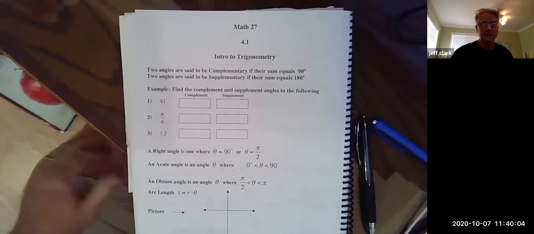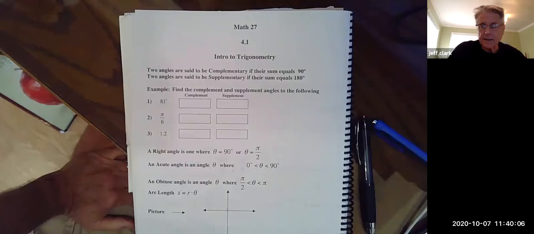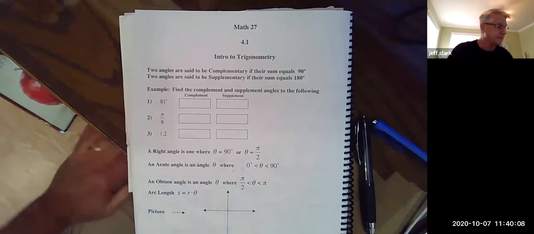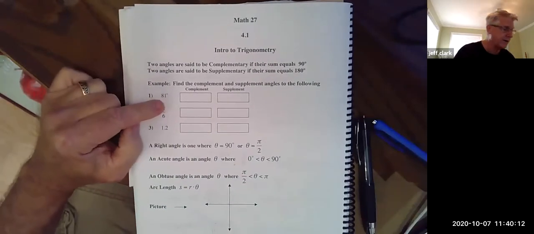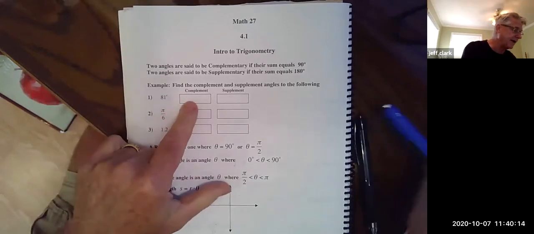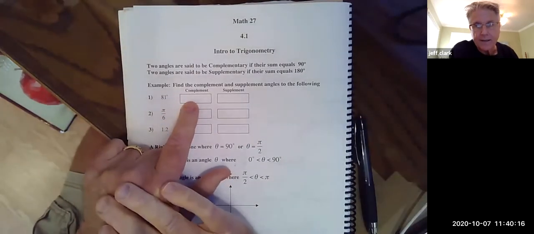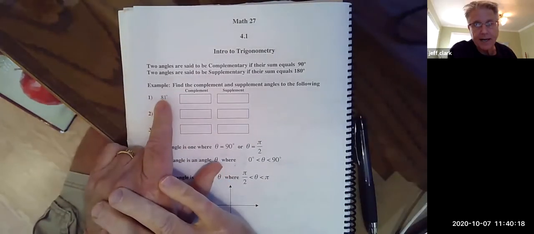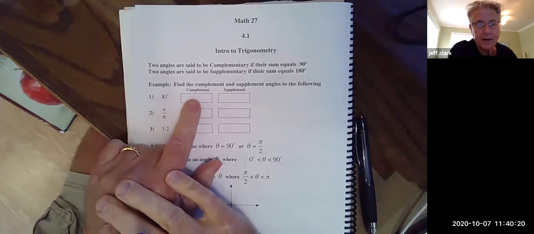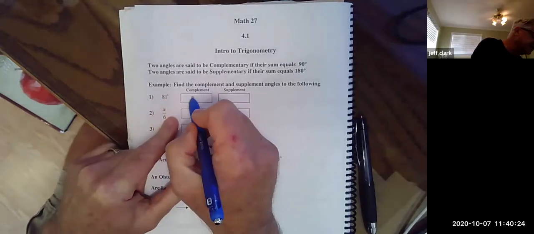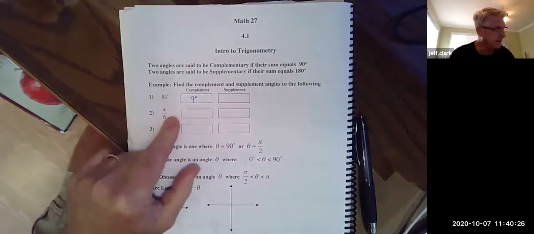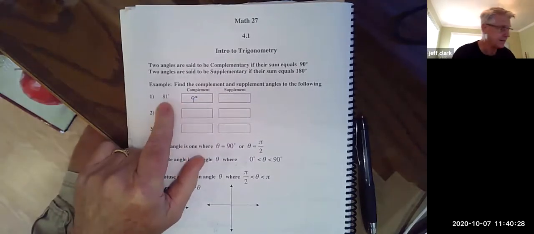Okay, next page. A little review about complementary and supplementary angles. Talks about it up there. So if I look at this angle, 81 degrees, to find its complement, I need a number that gives me combined 90 degrees. I need a number here, so I add it to 81 and it gives me 90. And I think you guys can do that in your head. 9 plus 81 is 90.